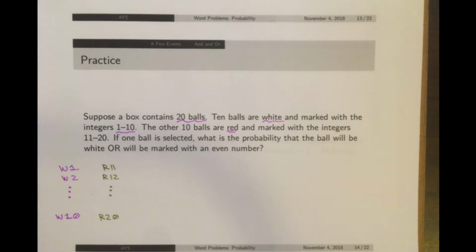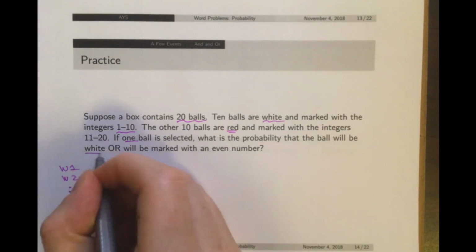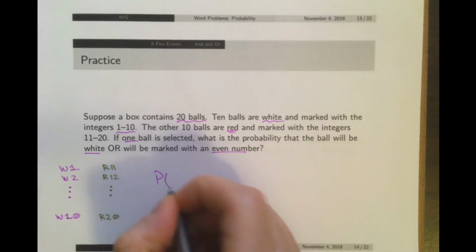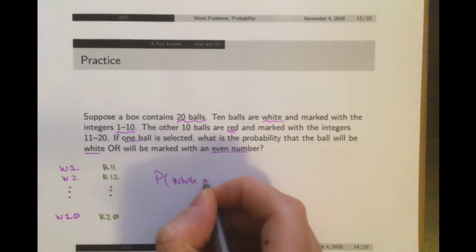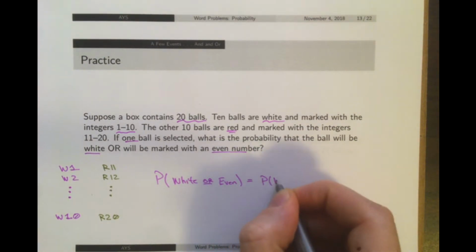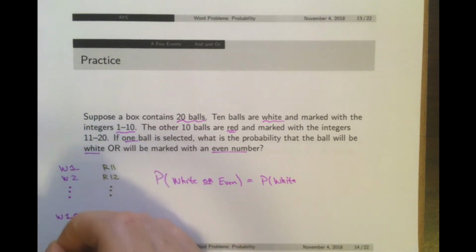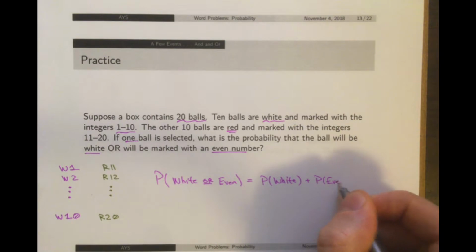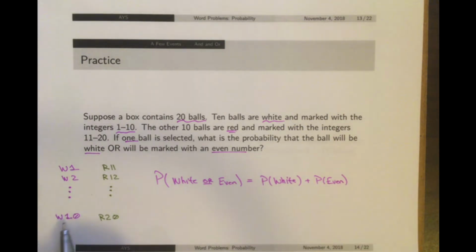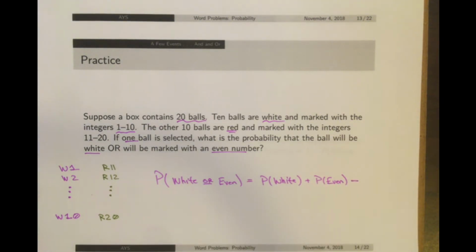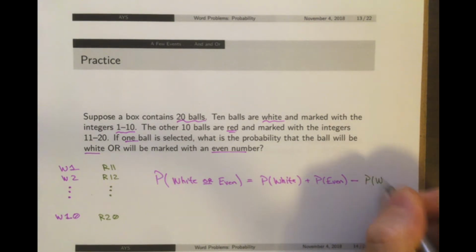And what's the question? If one ball is selected, what is the probability that the ball will be white or will be marked with an even number? Okay, so probability white or even is going to be equal to the probability of white, that's all of these balls, plus the probability of even, that's going to be like the 2, the 12, the 10, the 20, all the ones in between that are also even, minus, do this in a different color maybe, the probability that it's white and even.